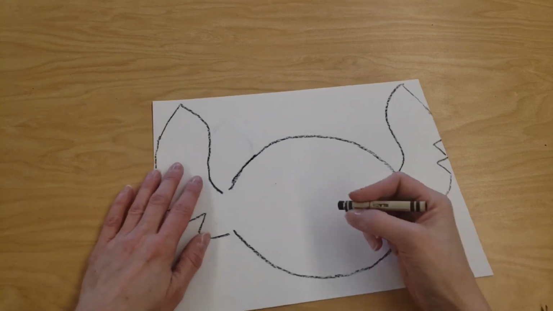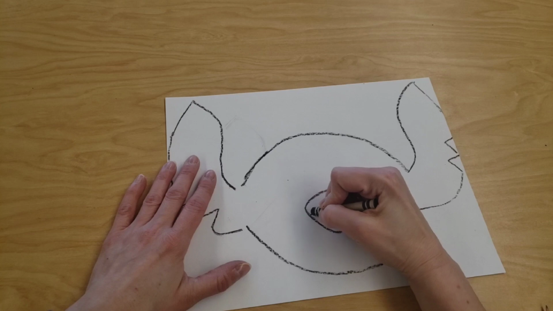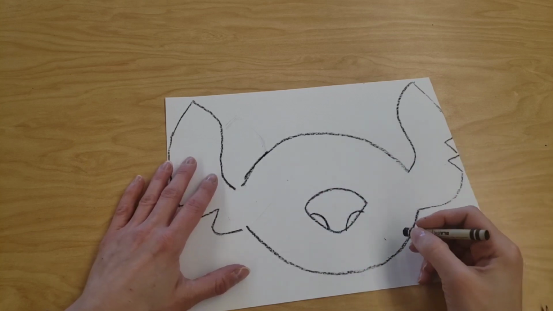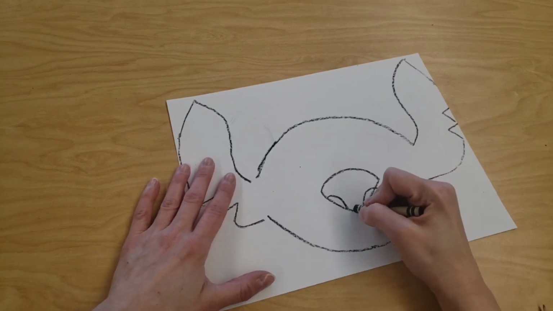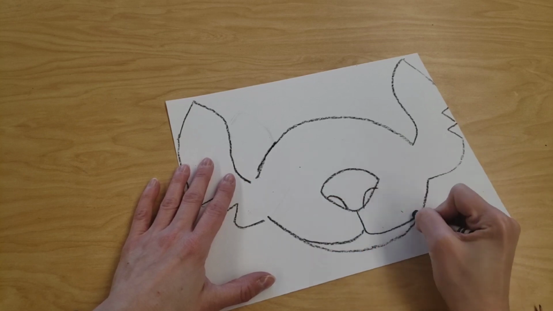Next, you need to decide the basics on your face. What are things going to look like? Like, I want a very large nose in the middle. I want to show the little nostrils. And my mouth is going to be closed, so I have that line coming down and connecting to the outside.